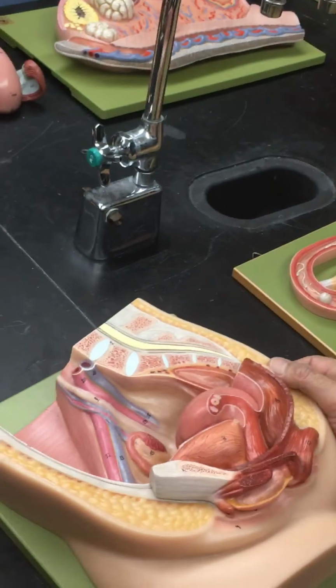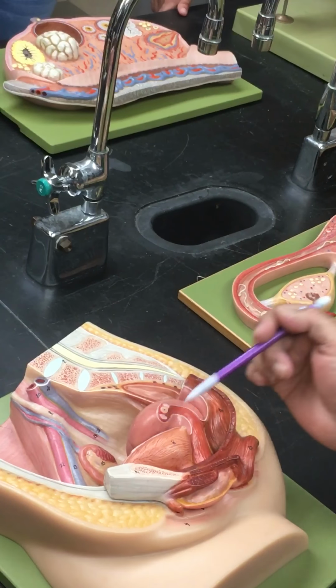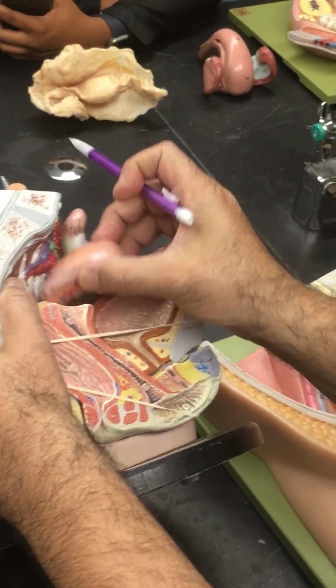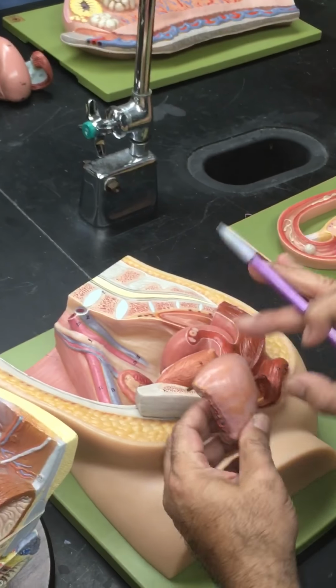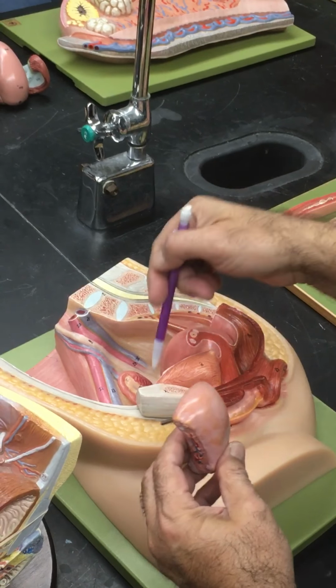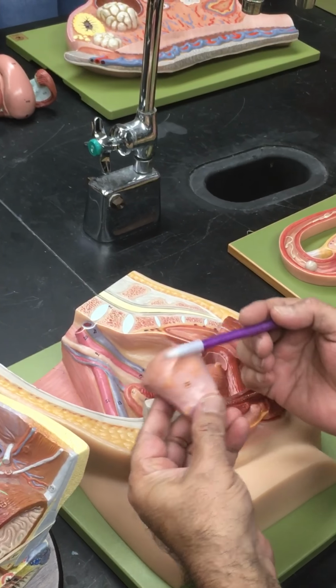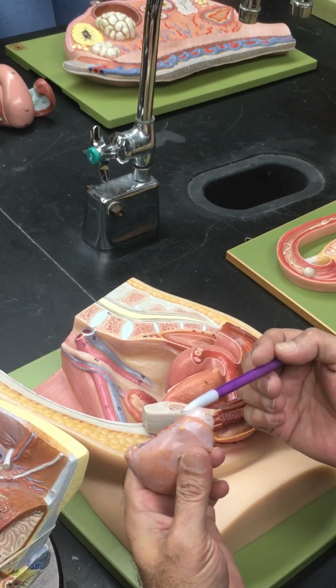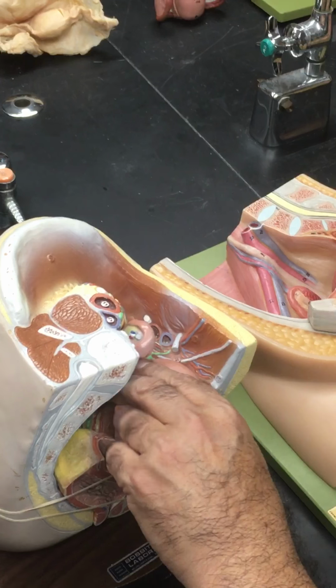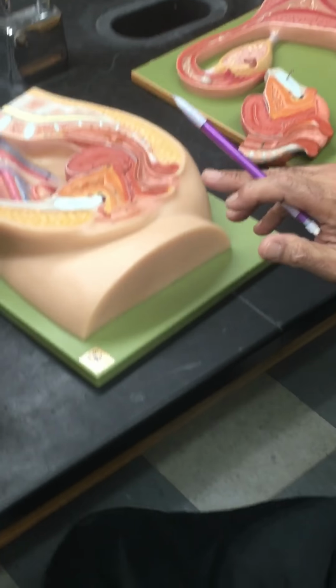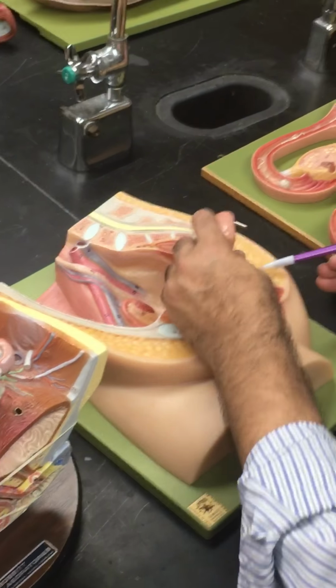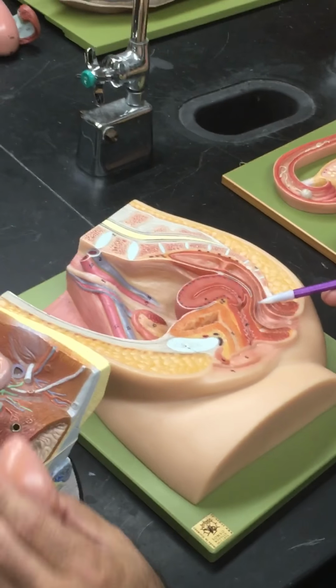So obviously, this is the uterus. In this one, here is the uterus. If we take out the uterus, here is the dome, the fundus. The rest is all body, and the narrowed end is the cervix. Okay, right there. And then the cervix. And the cervix sticks into the vagina, right?